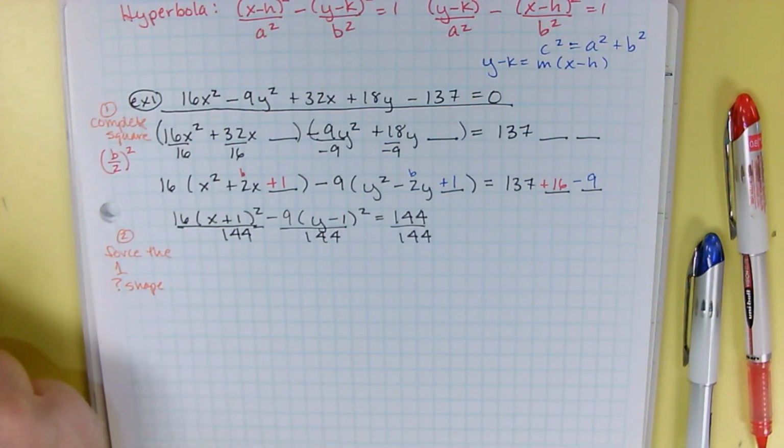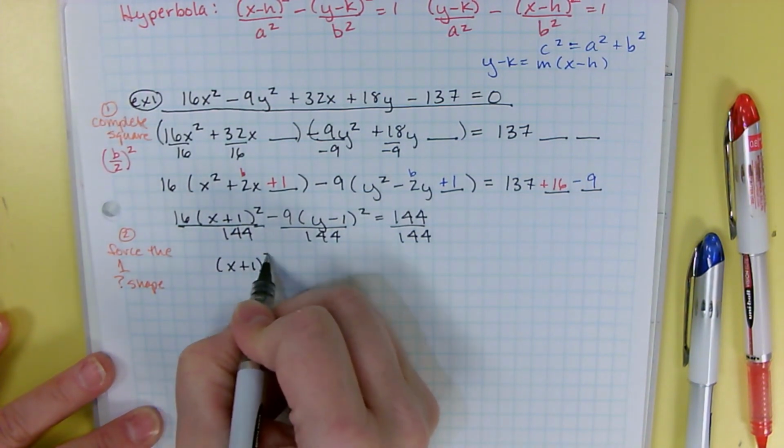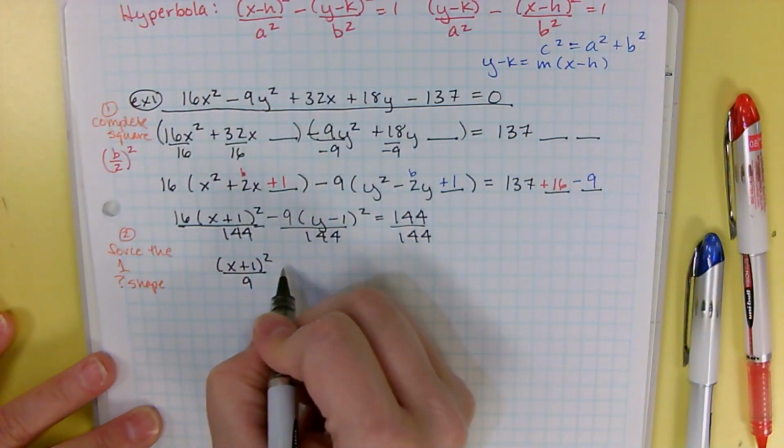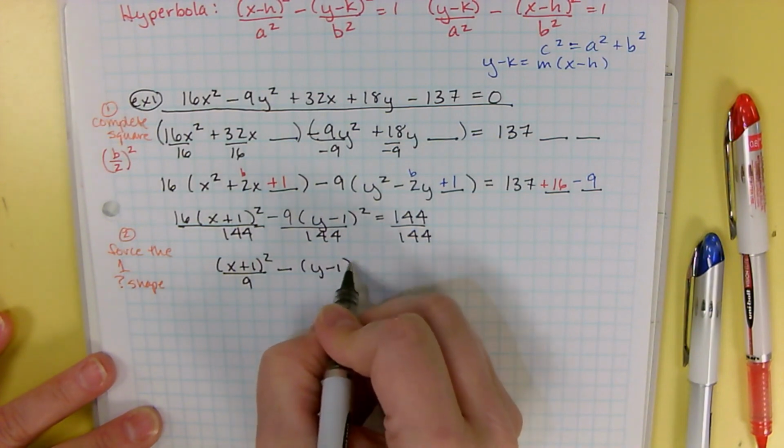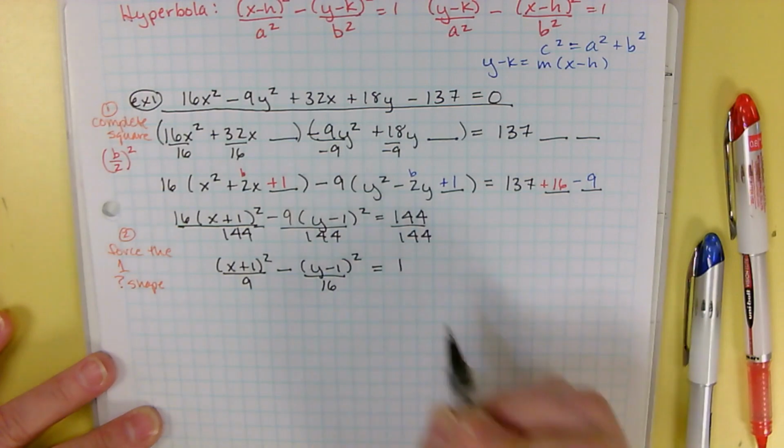And like most of these, it works out beautifully. 16 goes into 144 9 times, minus (y minus 1) squared. 9 goes into 144 16 times, and this equals 1.